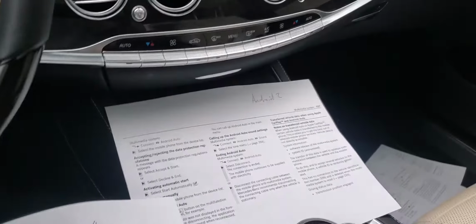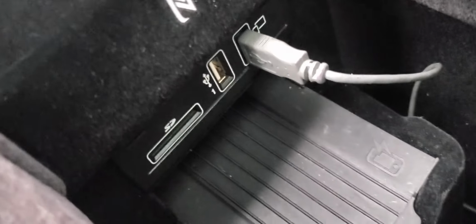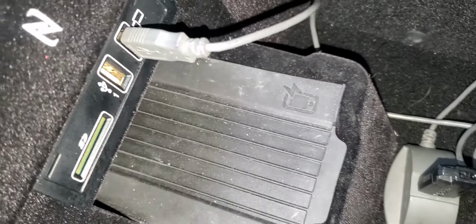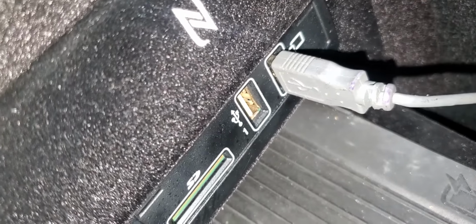So where do we connect this cable? You're going to go ahead and take a look inside here, in your center console. You can go ahead and press this. And of course, we have the wireless charging unit right there. As you can see, I have an existing USB cable that's plugged in. This is where all my music is, on my USB thumb drive. So we're going to use USB port number 1 to connect this cable.